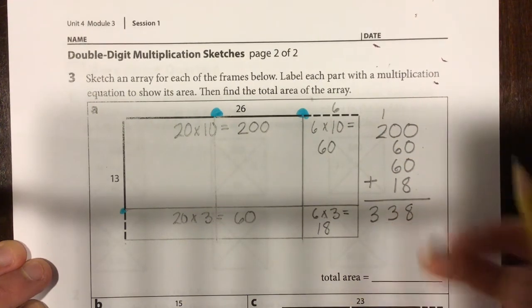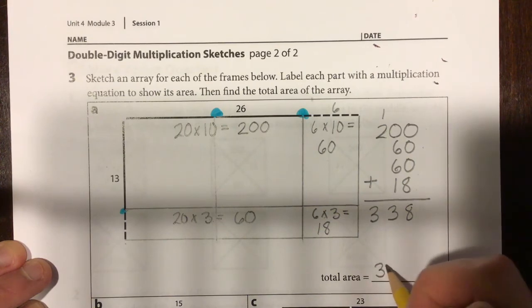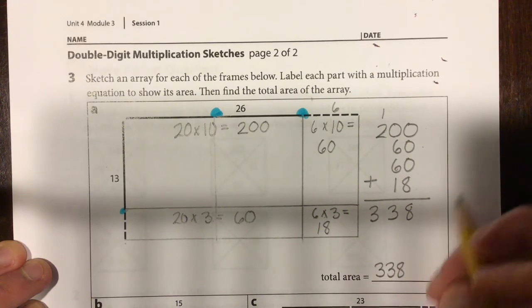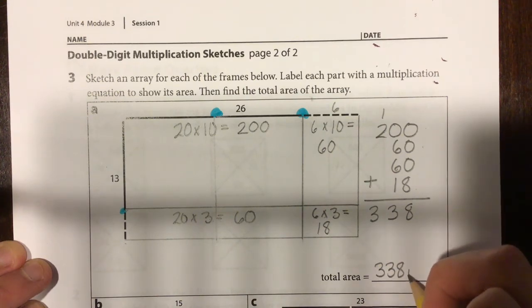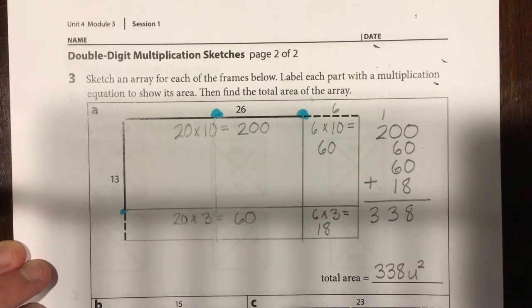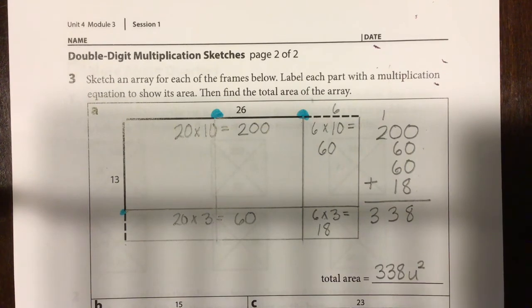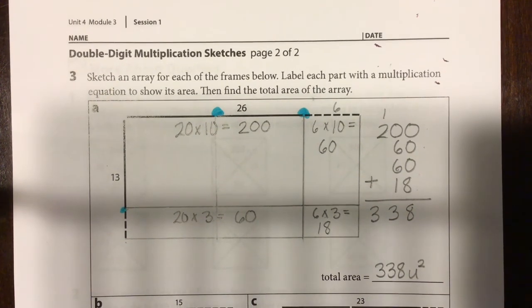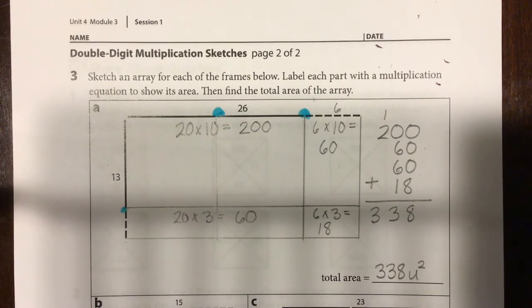So my total area is going to be 338. And we're going to call this units. I really don't know the measurement. I'm going to call this units squared because we're talking about a 2D area. Okay, so next we're going to go on to B and C.